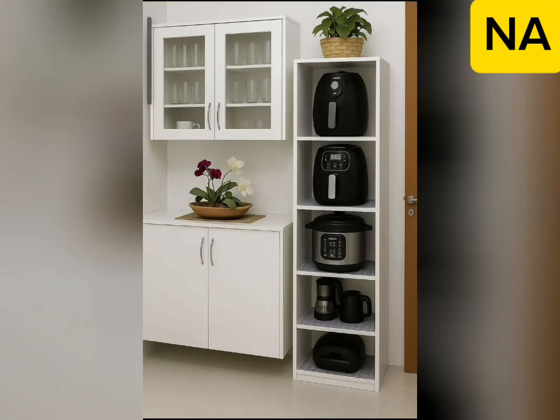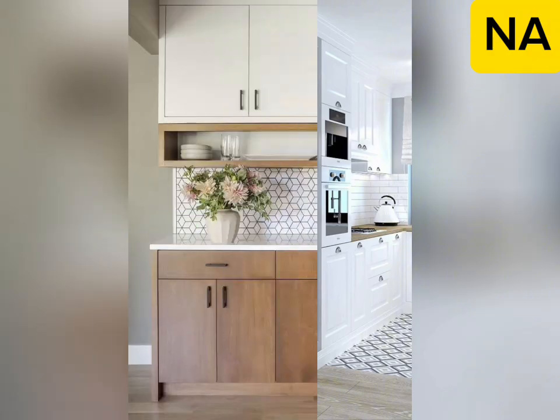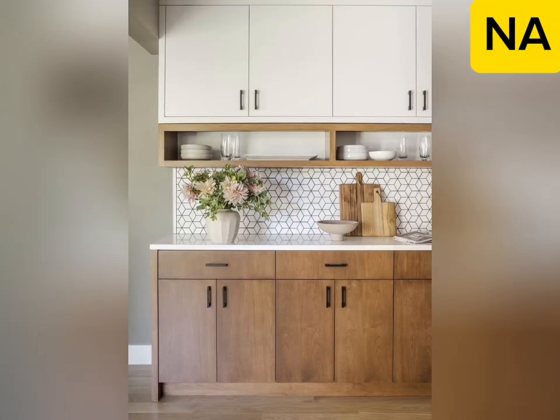When choosing countertops and backsplashes, consider factors such as durability, maintenance, and style.